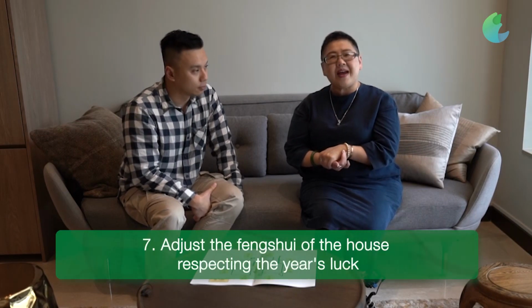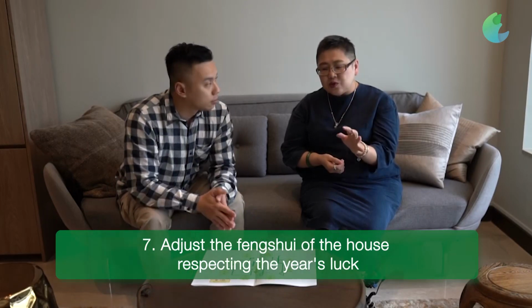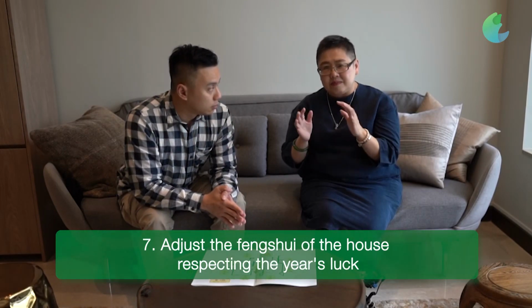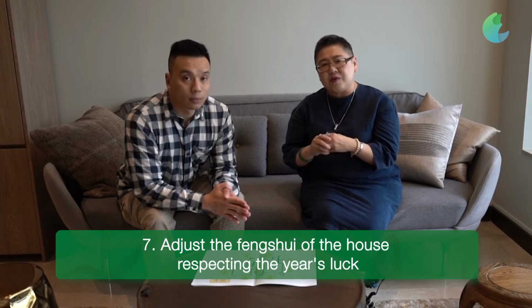So the third thing that we should do in the interior feng shui is also creating the harmony with the luck. Remember the luck, we have the flying star. Now the first two that I explained are mostly permanent, right? But now the third level of feng shui you really need to look at is the year.